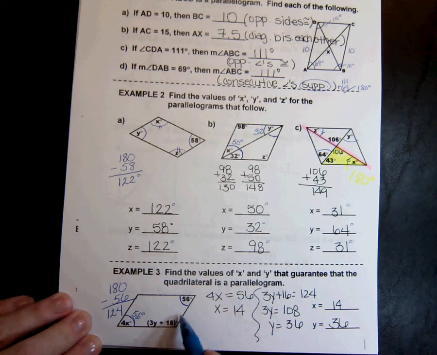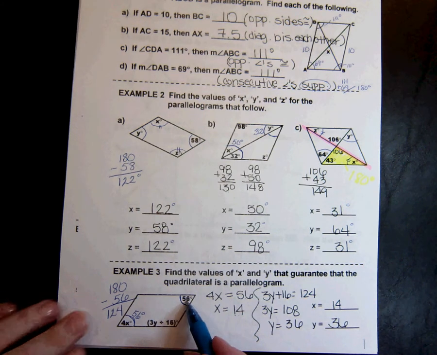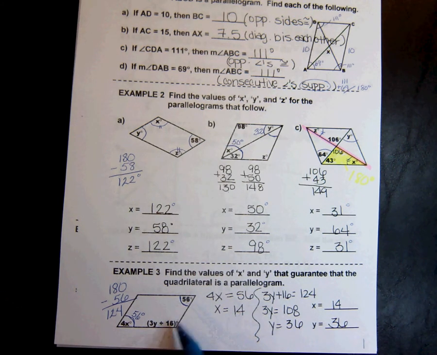Because this angle and this angle are same side interiors, with this being the transversal, also known as consecutive angles. And then this would have to equal 124, because 124 and 56 is 180. So set that equal and solve, and you would get y is 36.